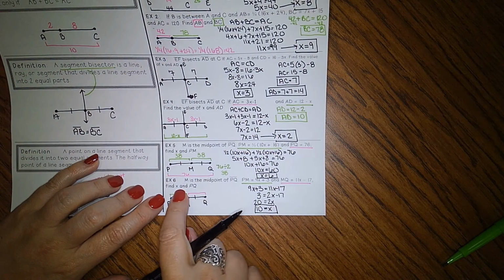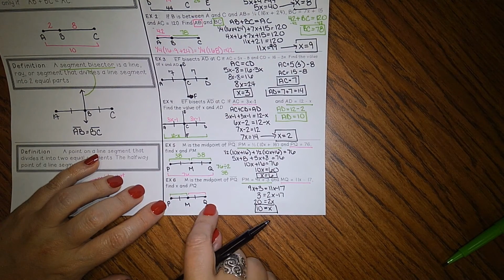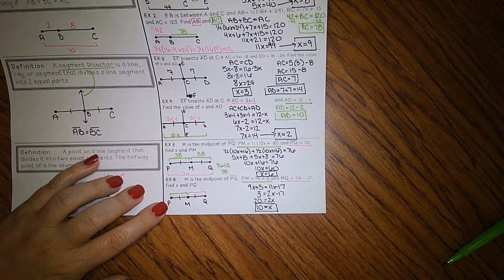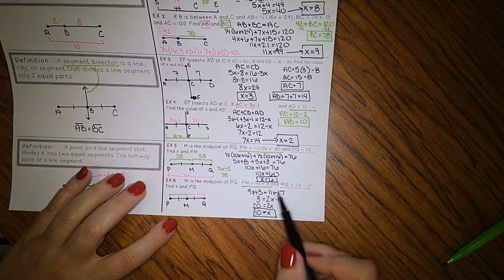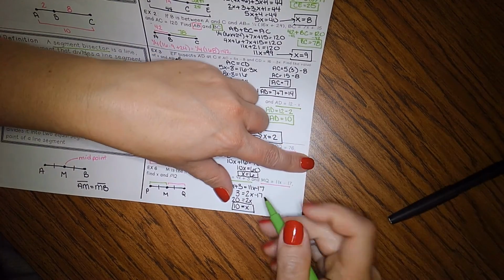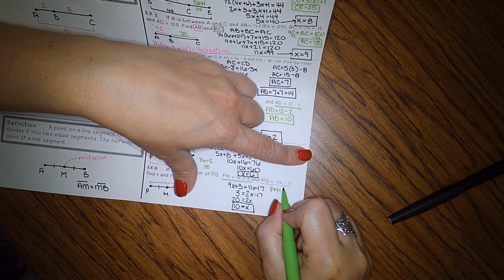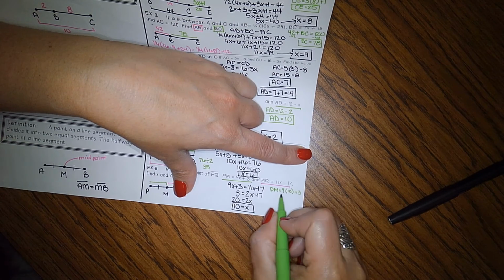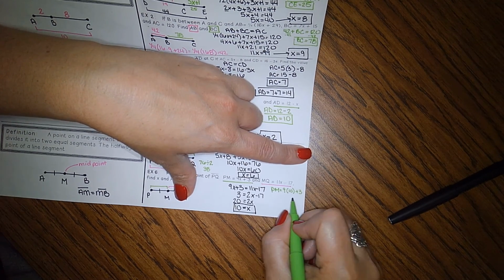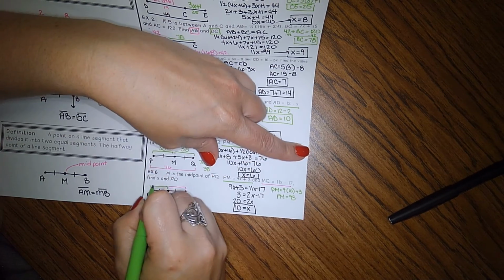All right, so that gives me the first answer. Now I need to find out how long P to Q is. So I need to find the distance for one of these parts. Let's say PM. PM is 9x plus 3. So 9 times x, which we now know is 10, plus 3. 9 times 10 is 90, plus 3 is 93. So PM equals 93.